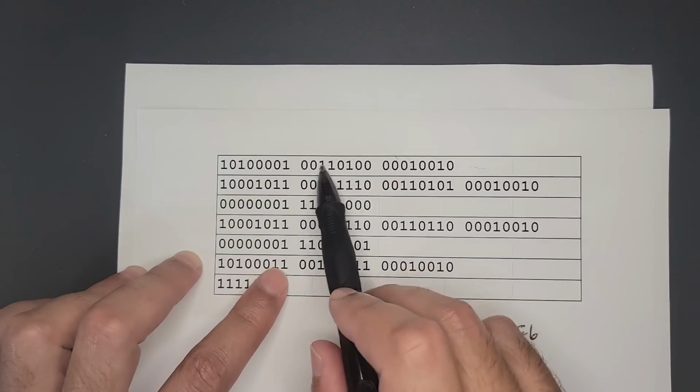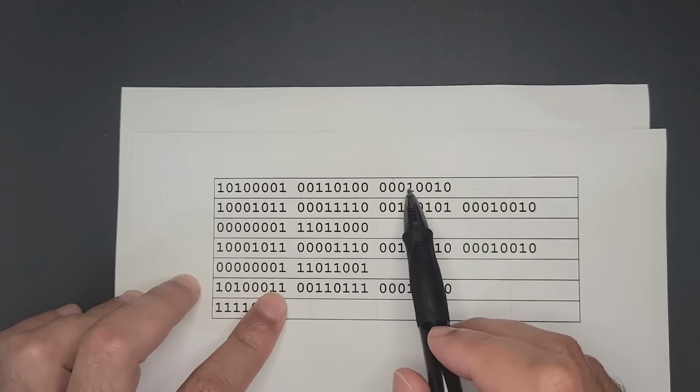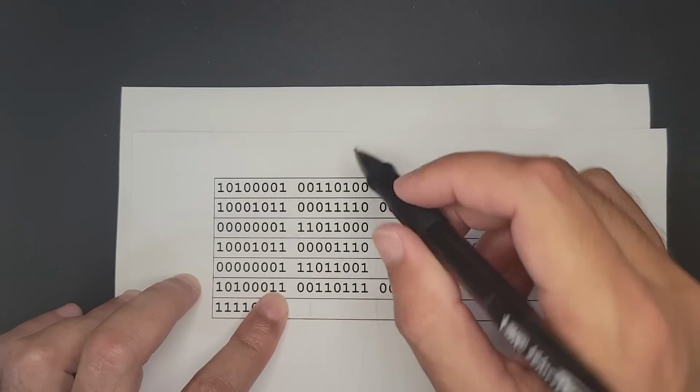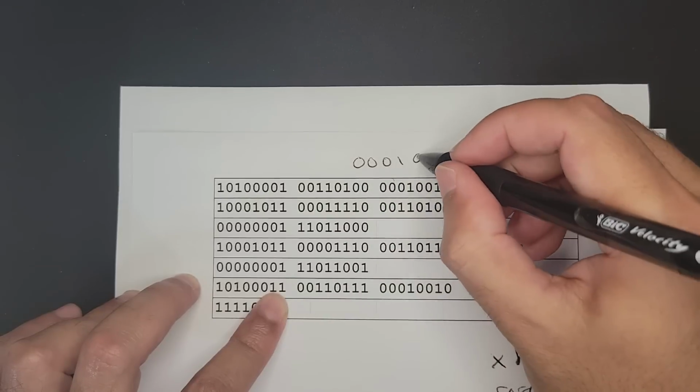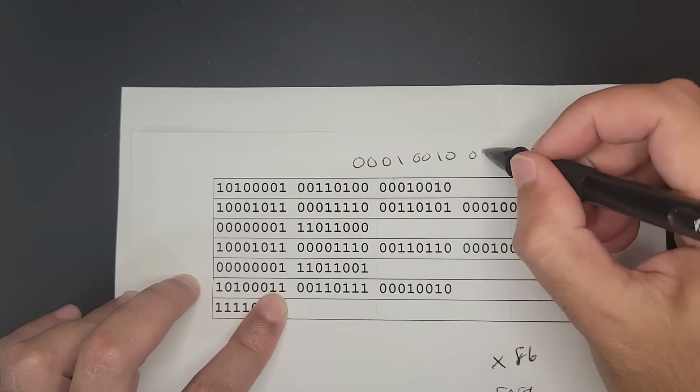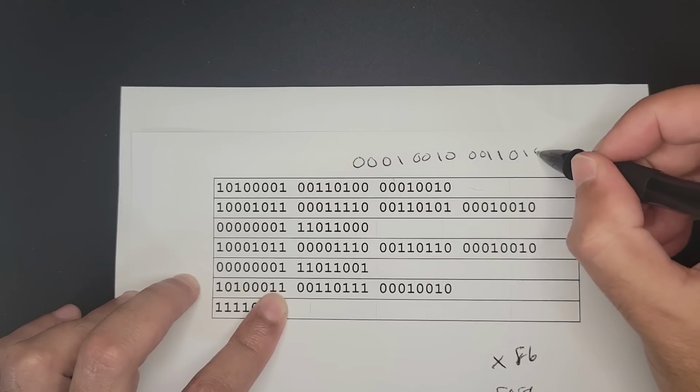And what we can do real quick is just rewrite this in the correct format so that we can see that it actually is 1234. So I'm going to write them backwards. I'm going to write this first and write this after. 0001 0010 0011 0100.